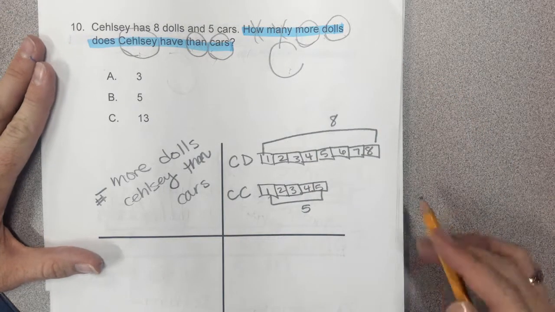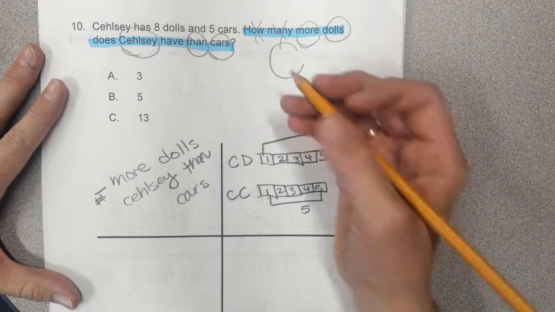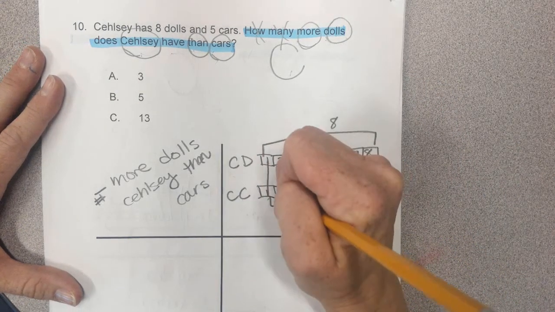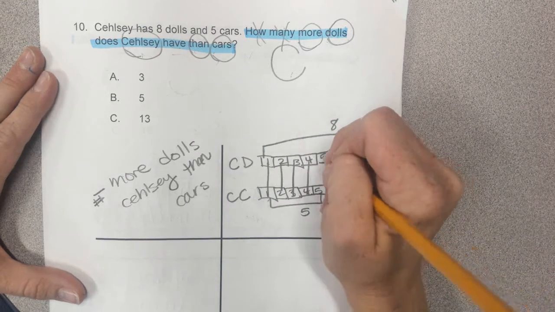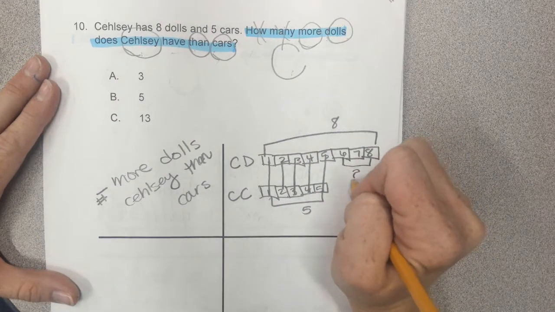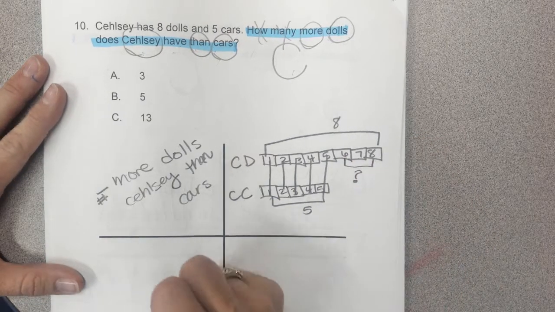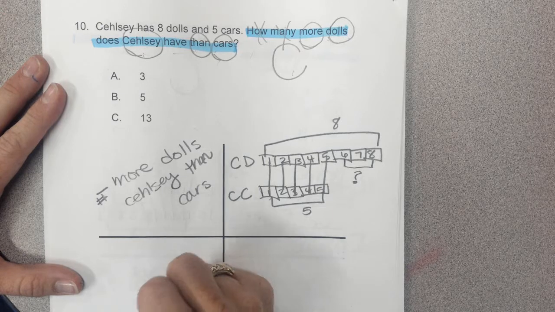Okay, so how many more means compare? How many more means match up? So I gotta match them up. 1, 2, 3, 4, 5. How many more? 1, 2, 3 more. So my answer is 3.